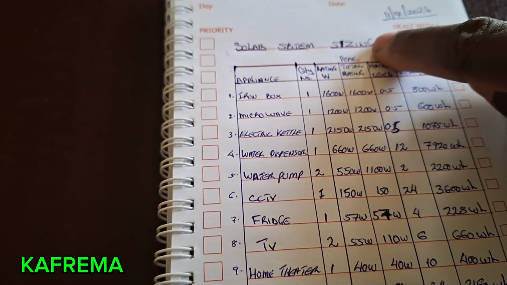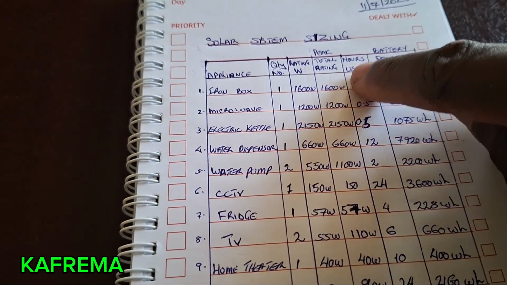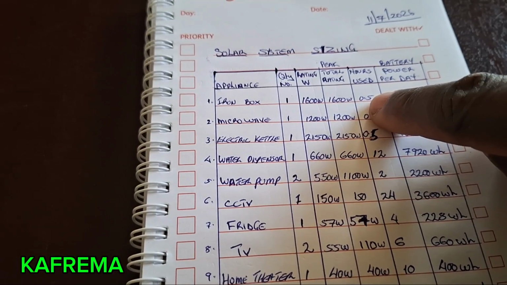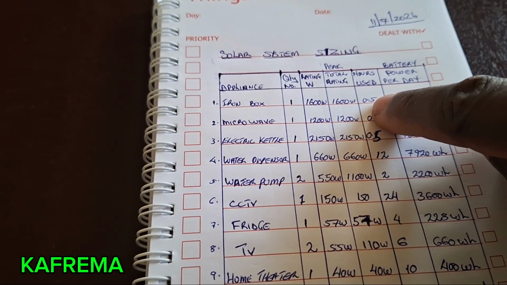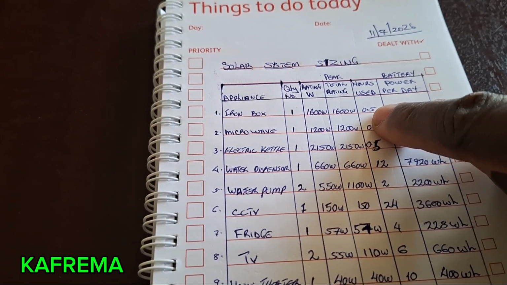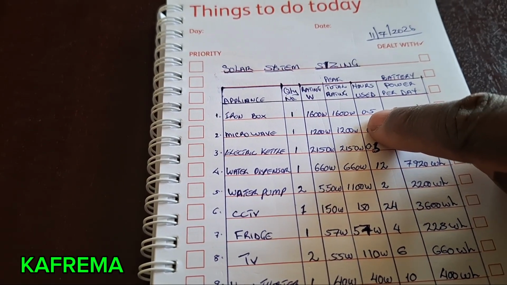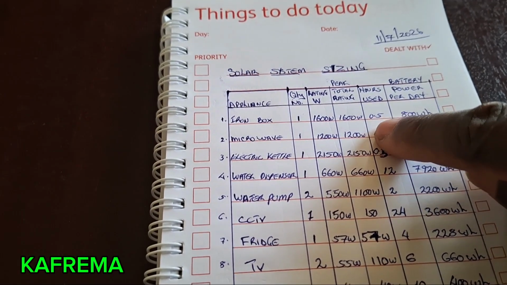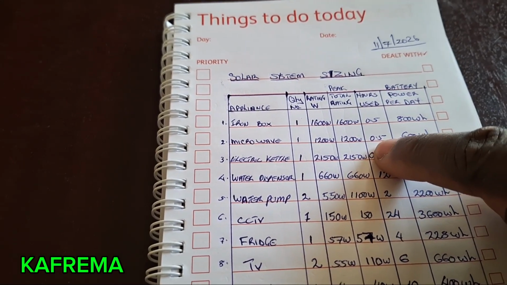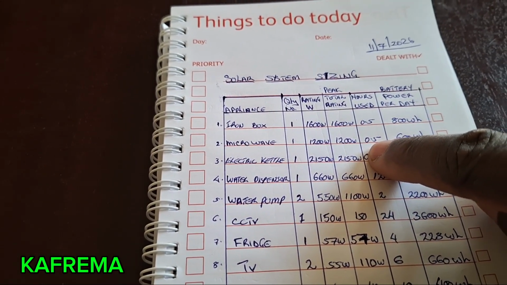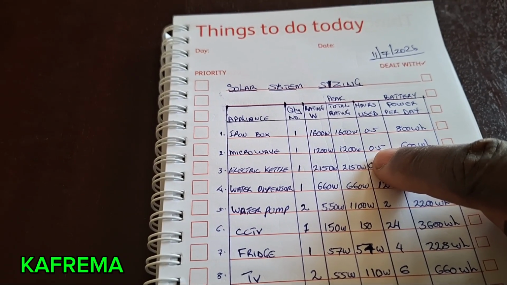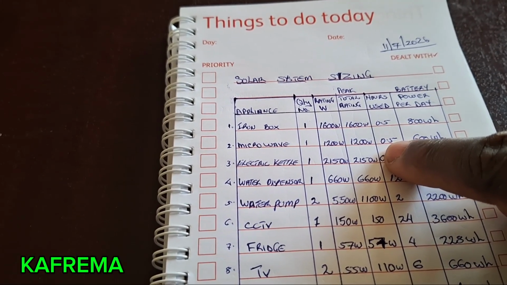Then, how many hours do you use that item? Like an iron box, every day you cannot use it more than half an hour. Every day to iron your shirt or your trouser early in the morning, it takes not more than 20 minutes. I've given it half an hour. Then microwave to warm your food is about 3 minutes, 4 minutes. The whole day it can take, if you add all those times you are going to use that item, about half an hour.